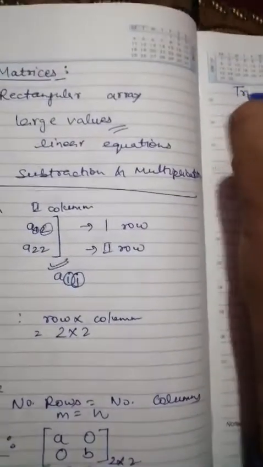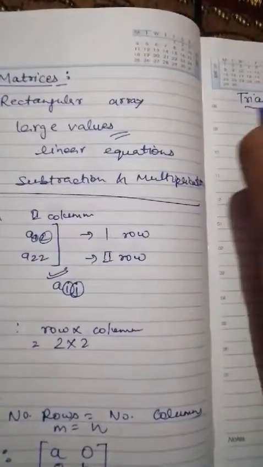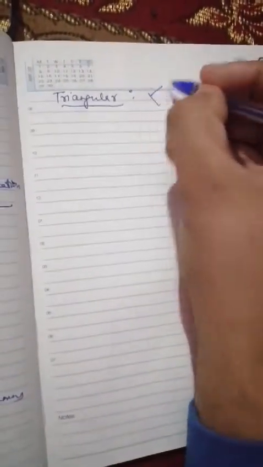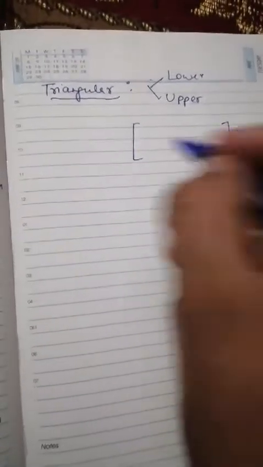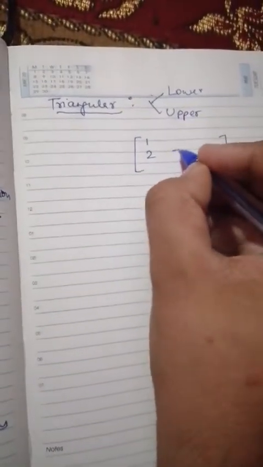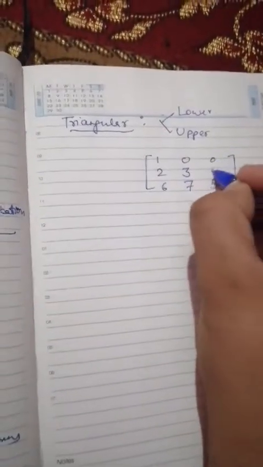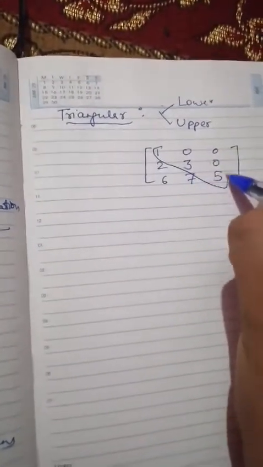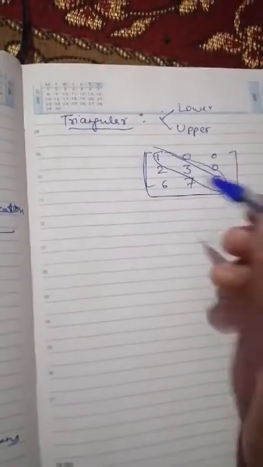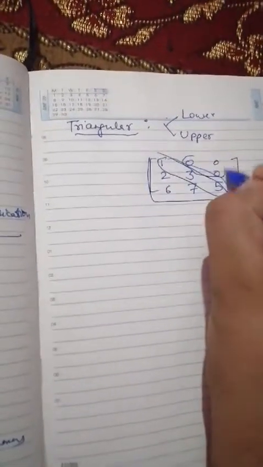Now that we have studied a diagonal matrix, let's study a triangular matrix. What is a triangular matrix? A triangular matrix can be defined as lower triangular or upper triangular. Let's take an example of a 3 cross 3 matrix. These are its elements 1, 2, 3, 5, 6, 7, 0, 0, 0. So if you see here, it forms a lower triangle and all the elements above the diagonal are 0. So it is a lower triangular matrix.